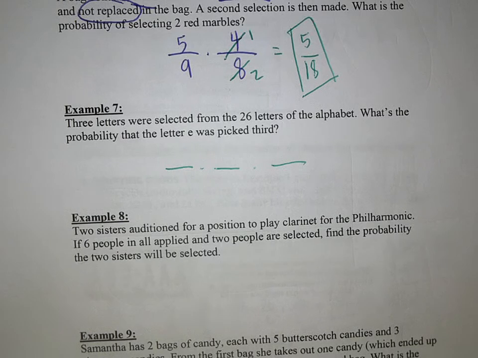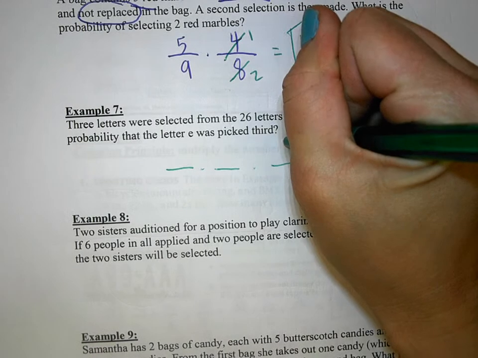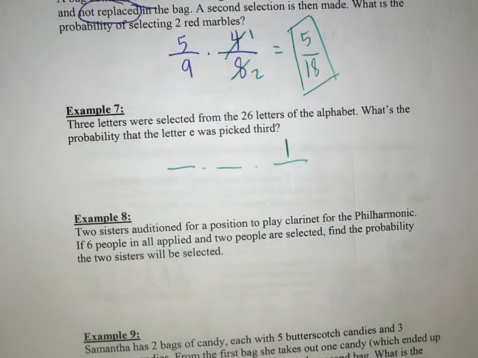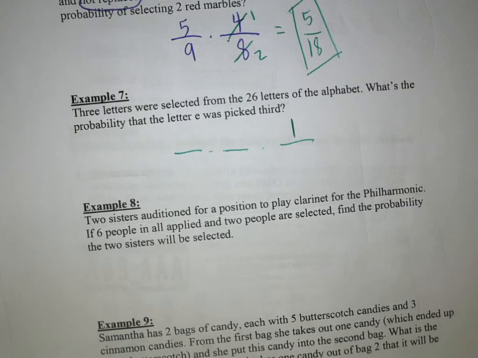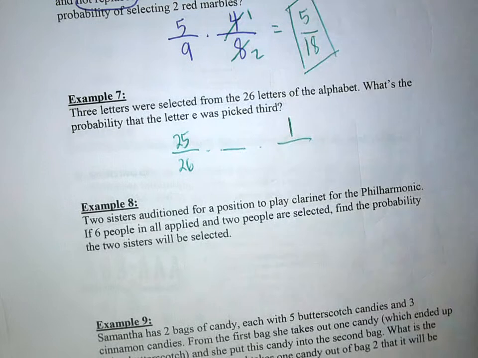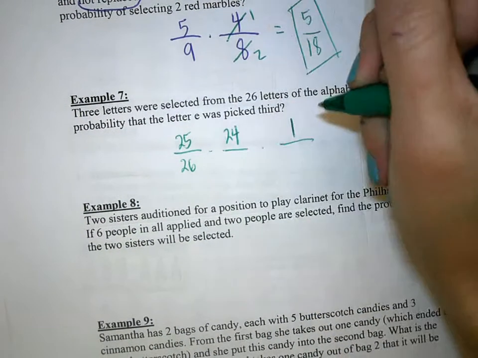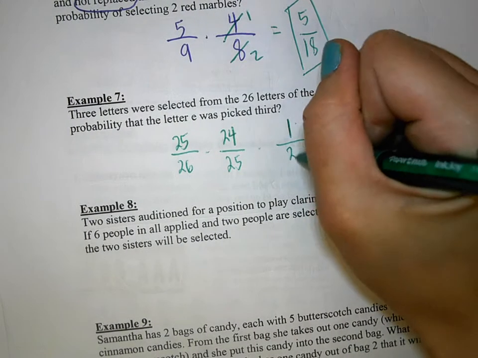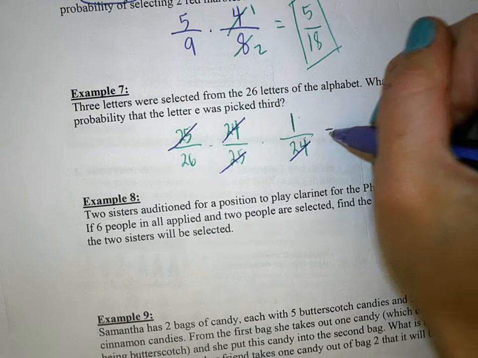Now you have options with this, but what I'm going to do is there's only one option for letter E, right? So in the third spot, I'm going to put a 1 here on top. So I can't choose the E for my first letter. So how many choices do I have for my first letter? 25 out of 26. Okay, and then I choose a letter, and then this one will end up being 24 out of 25, and then this one will be 1 choice out of 24. So what ends up happening? These cancel, and my answer is what?